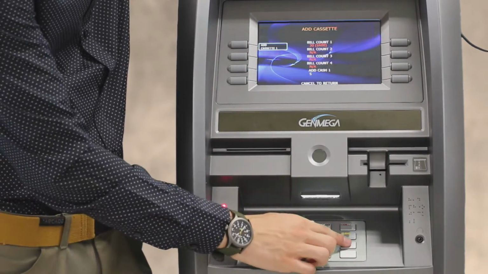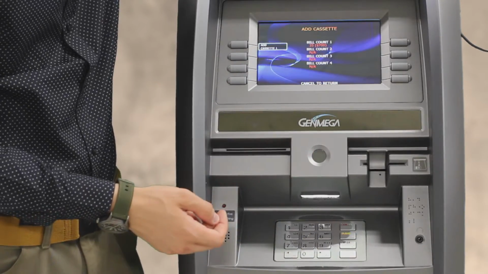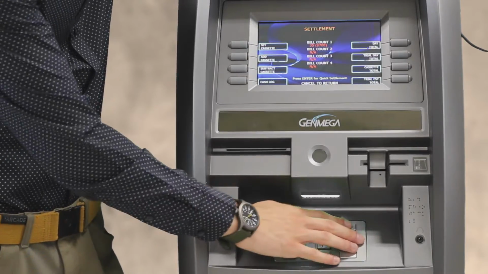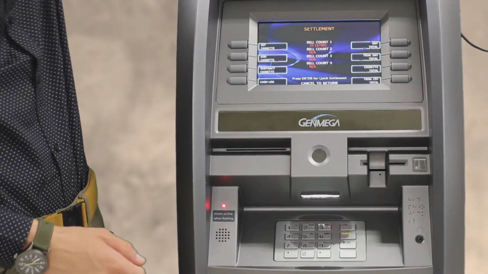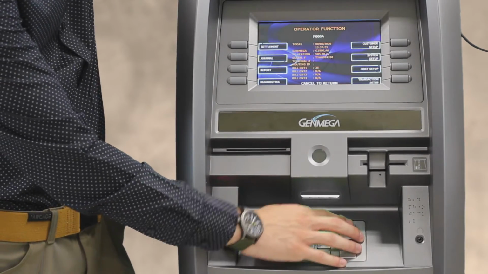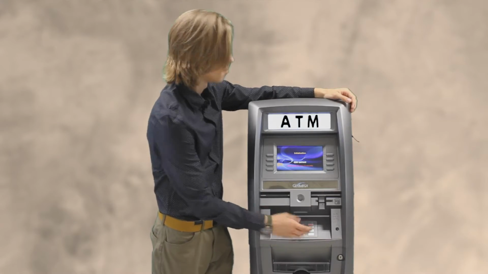We'll do 5, and then that'll add it to the total number of bills, which is now 35. And at that point, you can see how much you have total by printing it out, just looking at it, or besides that, your ATM is ready to have money withdrawn from it.